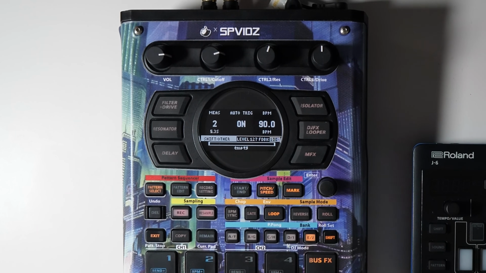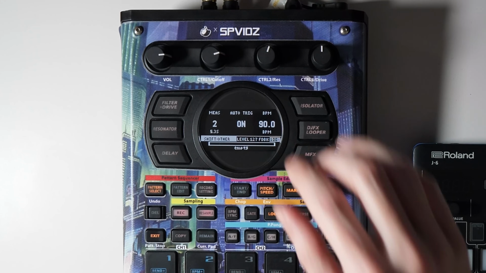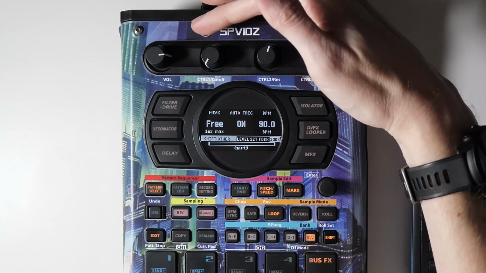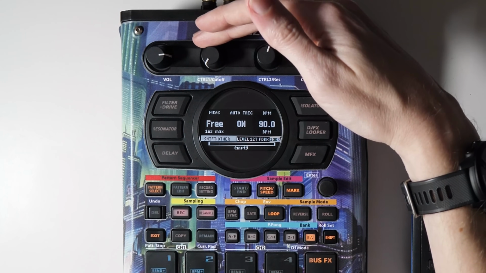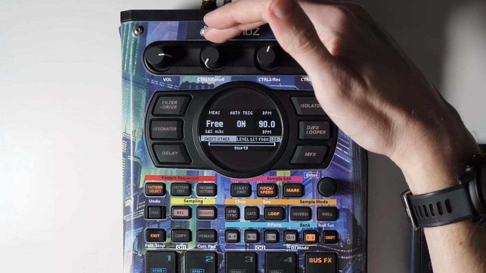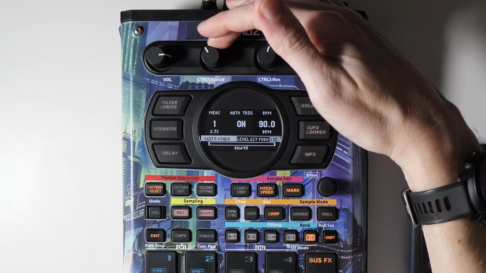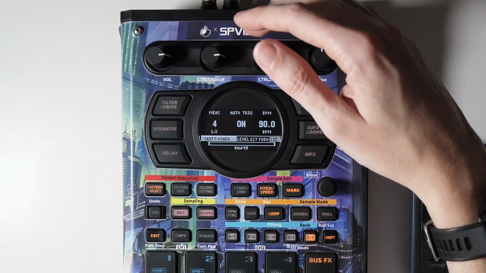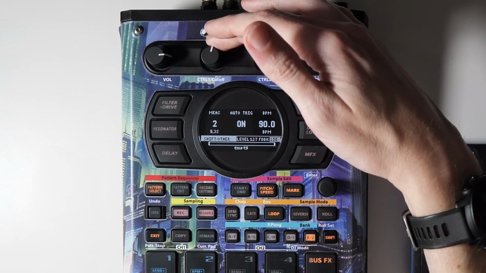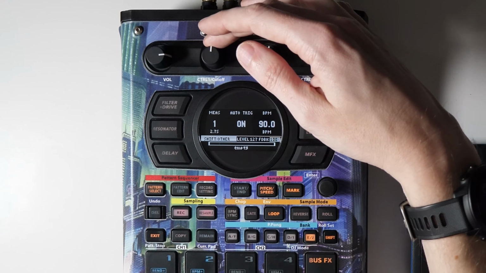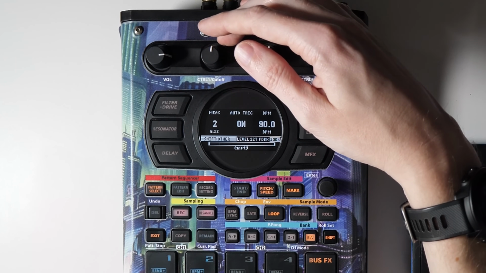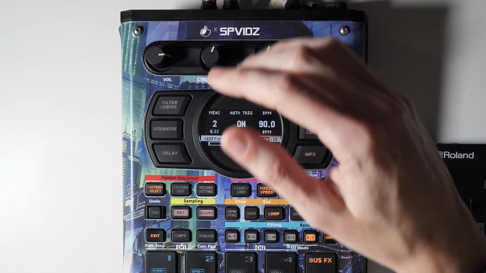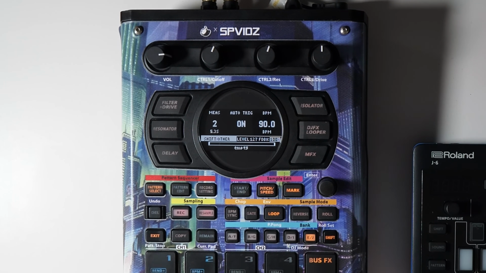So first off, in the top left hand corner we have measures. There's four options here. We have free, which is a maximum of 16 seconds. You have to manually stop the recording on that one. We have 1 bar, 2 bars and 4 bars, and depending on what BPM you've got set, obviously the time of those varies and it shows you underneath how many seconds they are. I'm going to do 2 bars for this example. I'd probably usually do 4, but 2 is just quicker for this video.